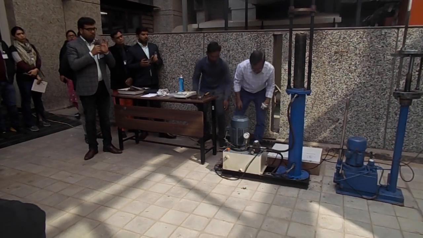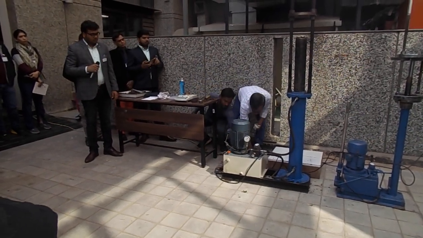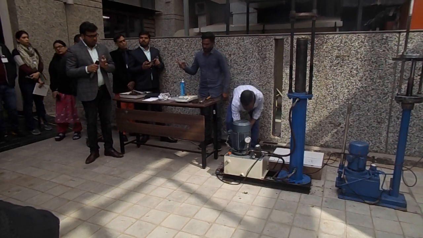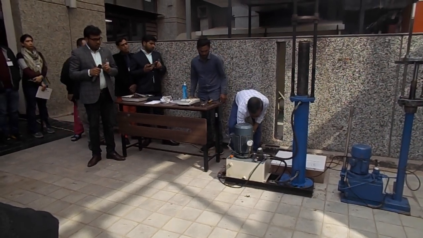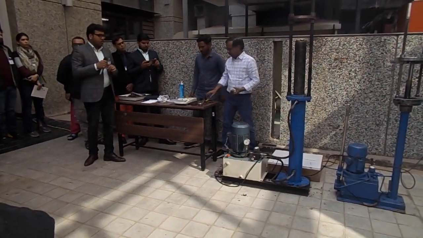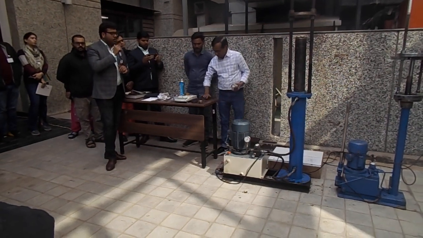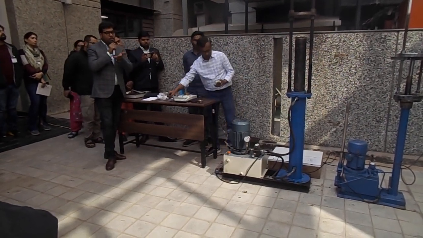Now the extra soil will be trimmed off and the sample will be leveled.